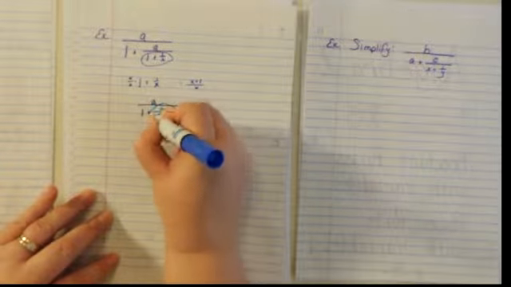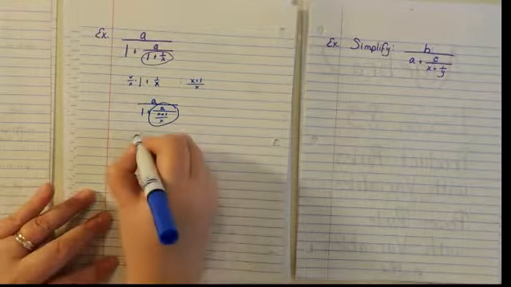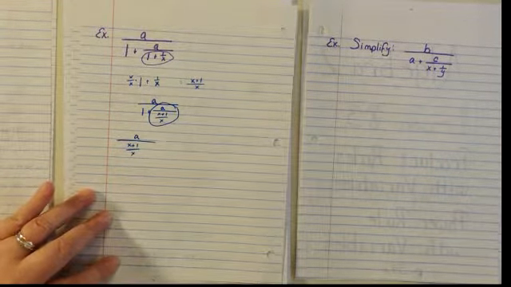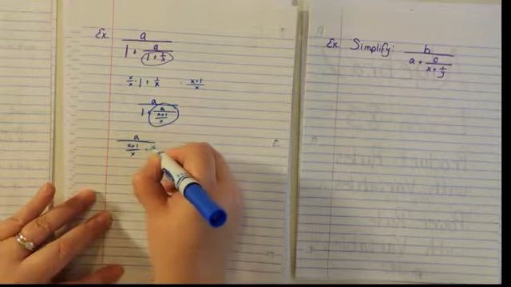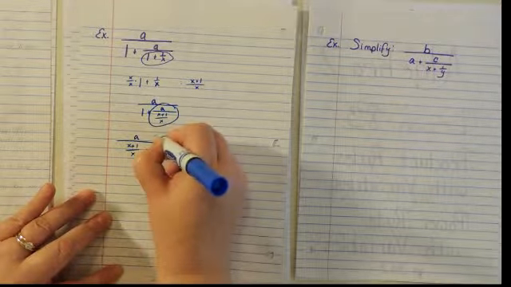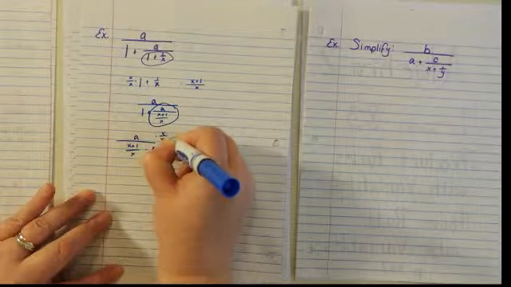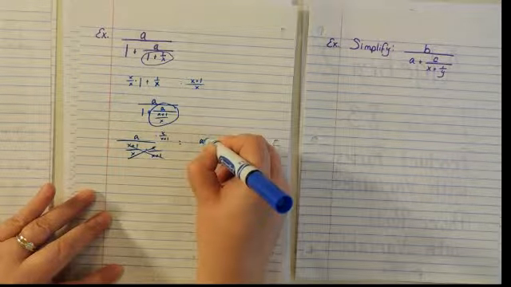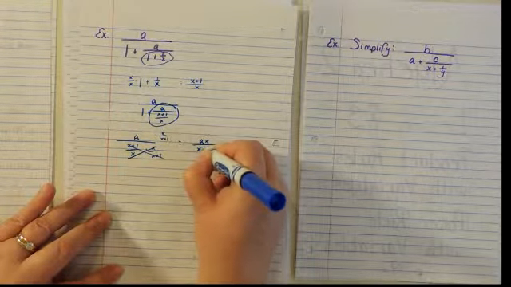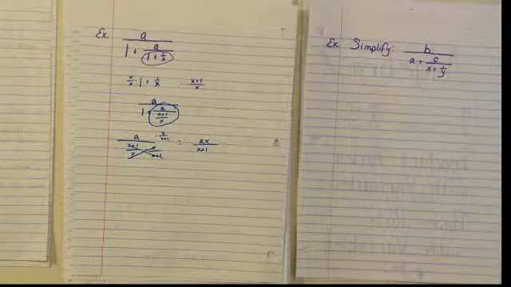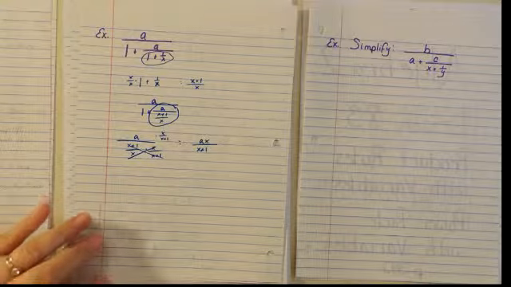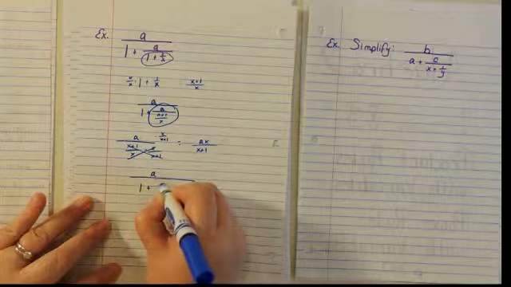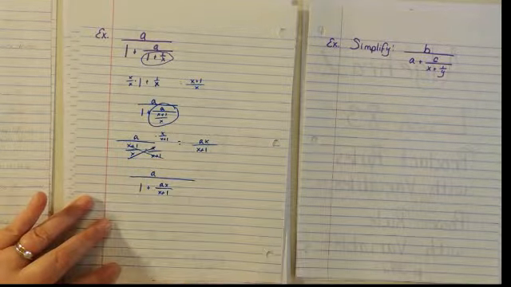Okay, now we're going to pull this fraction out and simplify it. So we have a over x plus 1 over x. We're going to multiply the top and bottom by the inverse of the bottom fraction. These guys are going to cancel, and we'll have ax over x plus 1. Right? Put that back into the problem. We have a over 1 plus ax over x plus 1.